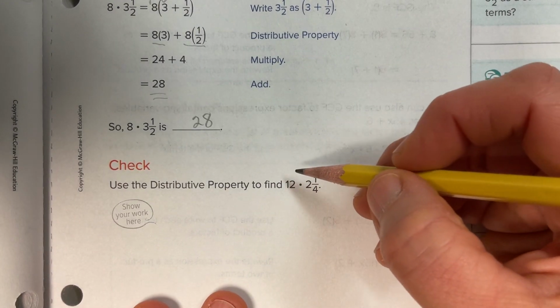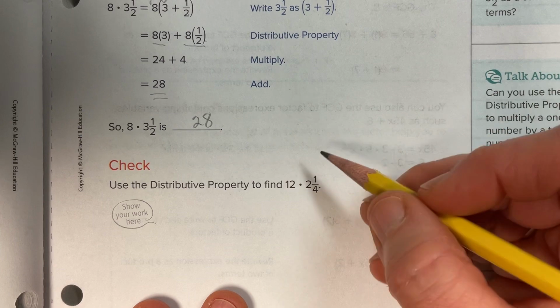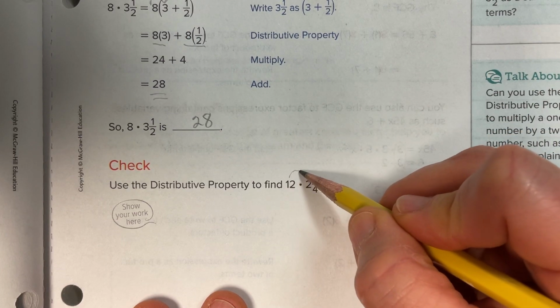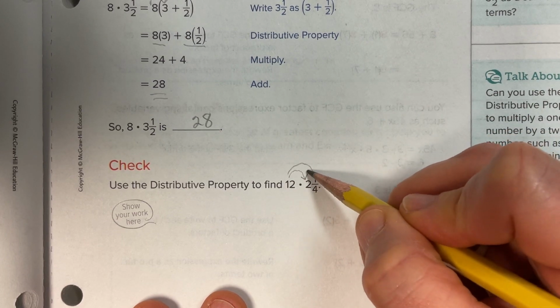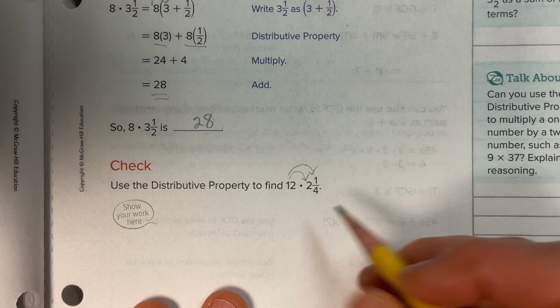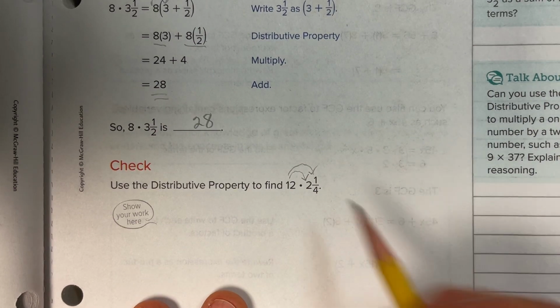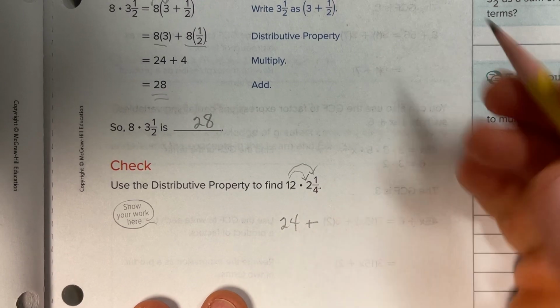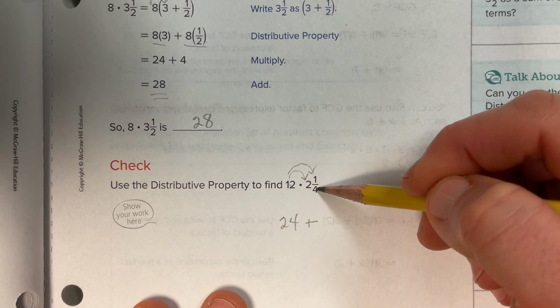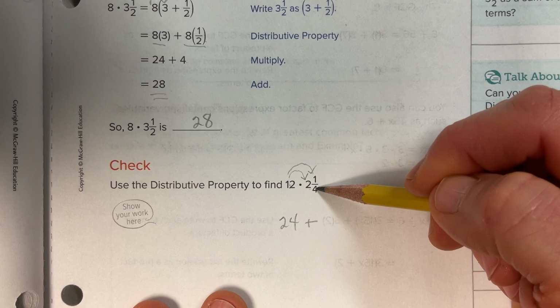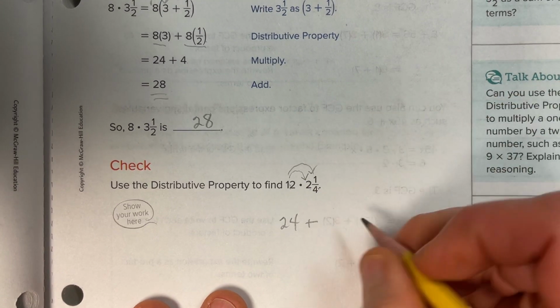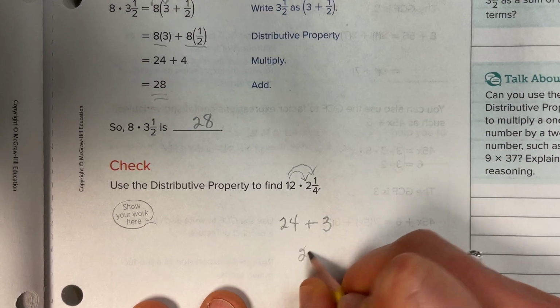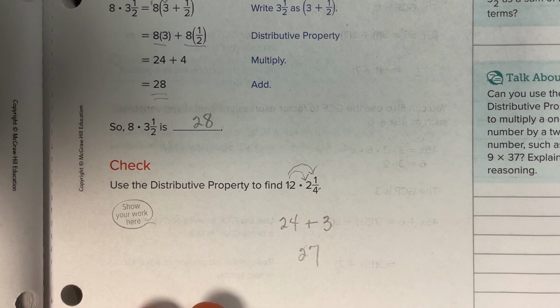Okay, if you use the distributive property, you're essentially doing 12 times 2 and 12 times a fourth. Okay, and you can do that mentally. 12 times 2 is 24, plus 12 times a fourth, or a fourth of 12, or 12 divided by 4, is 3. So put those together, your answer would be 27.